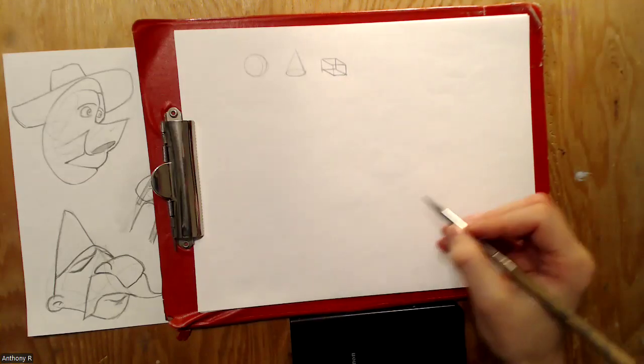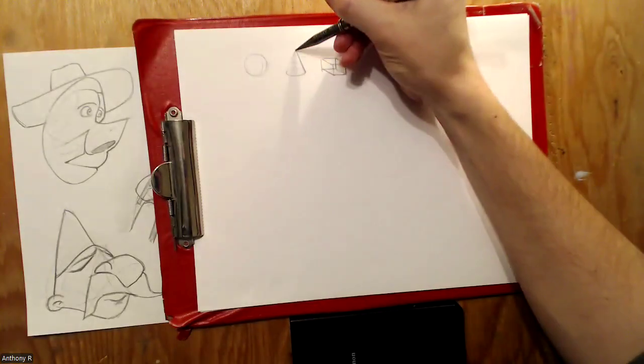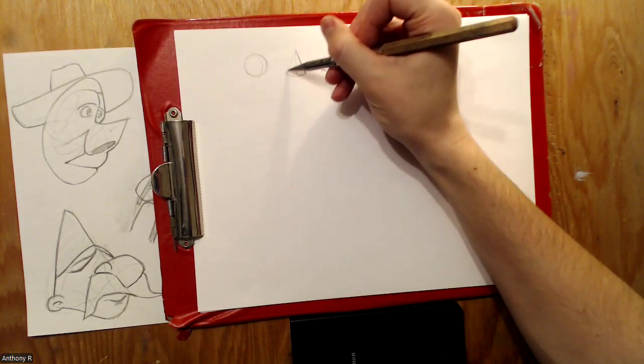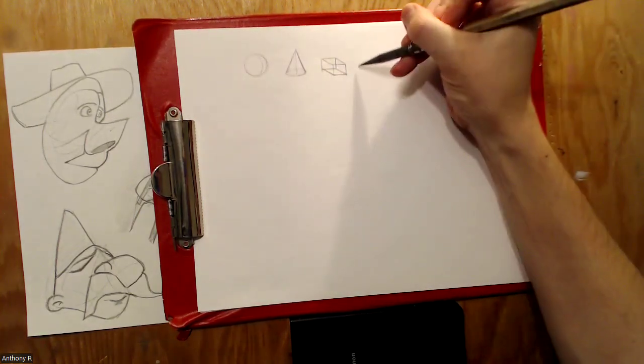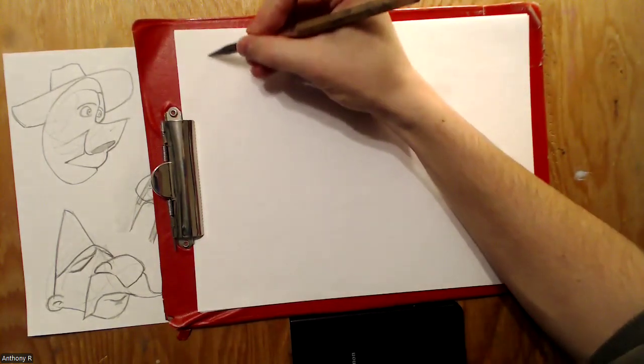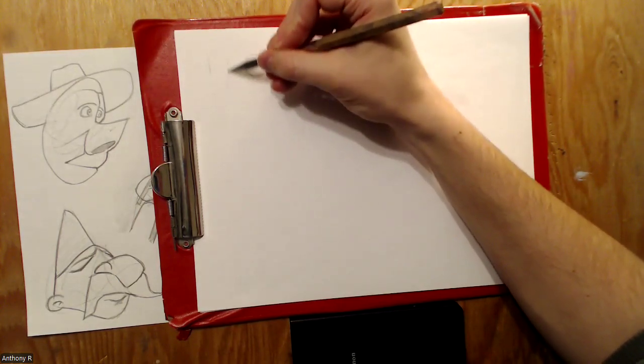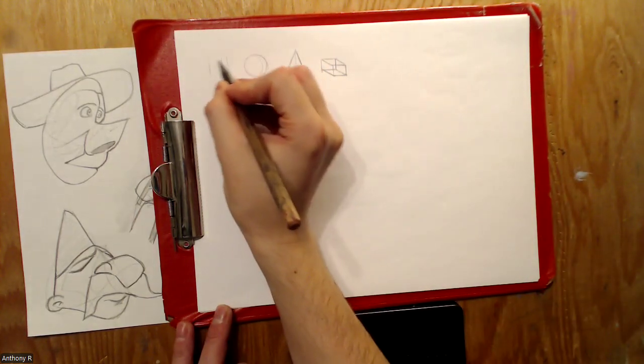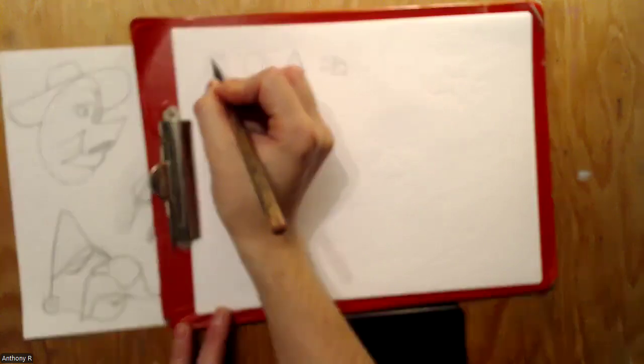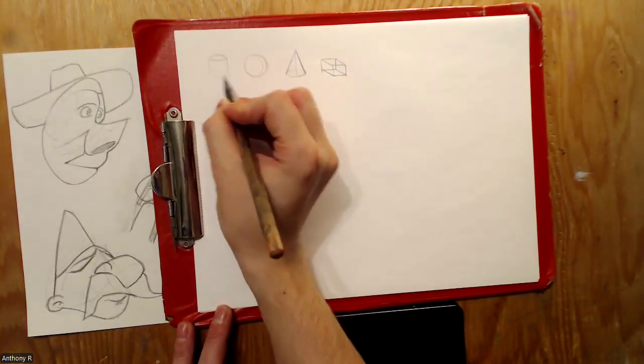The cube, let me get the camera back here. The cube, and also the, I'll draw it up here, cylinder.